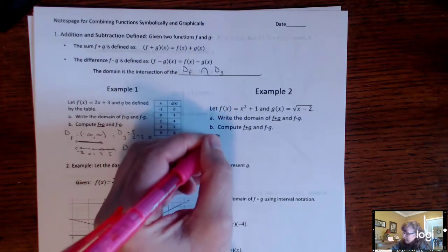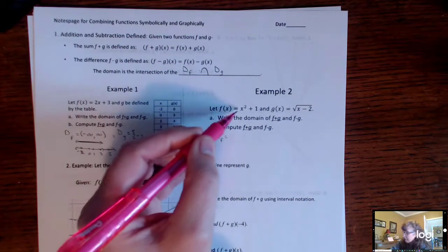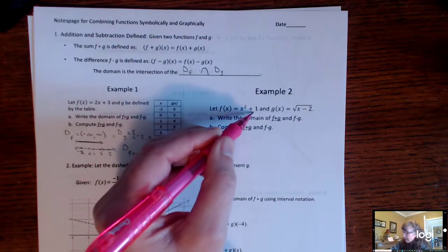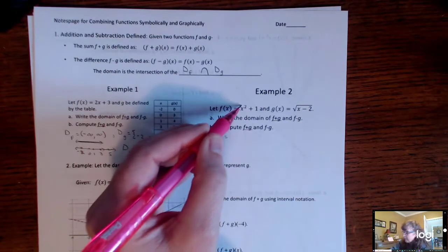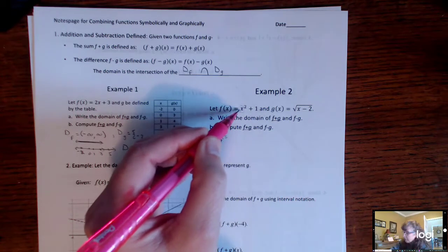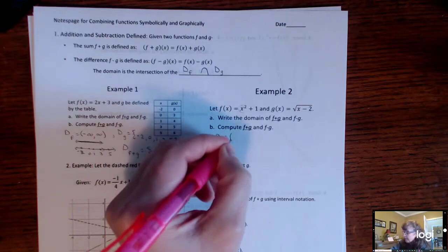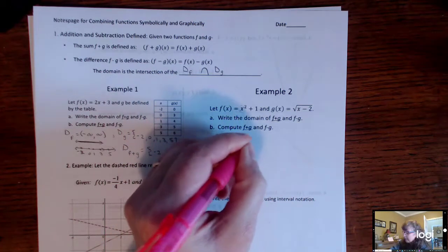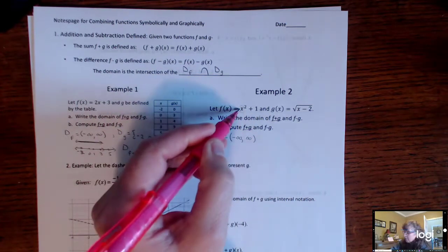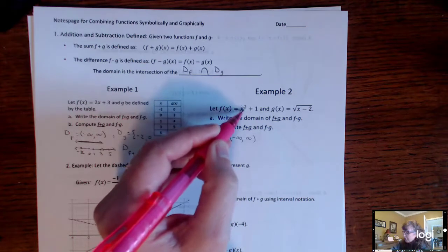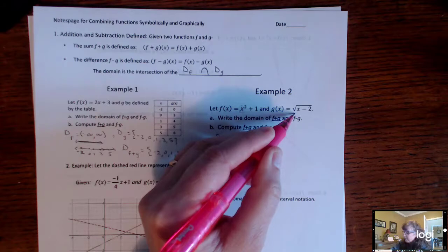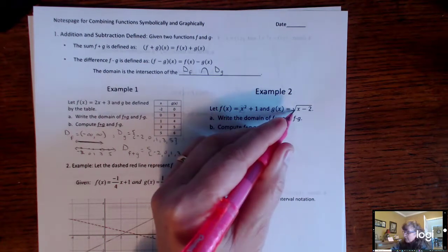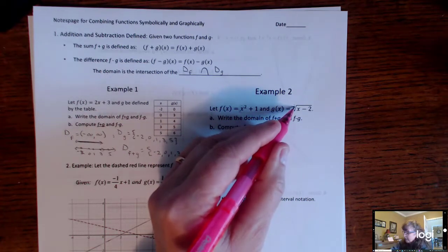So the domain of f is, this function is a parabola that opens up and is shifted up by 1, and it doesn't matter what you put in for x. You can put negative numbers in, square roots in, positive numbers. So the domain for this function is all real numbers, because there's no restriction on what you can put in for x. However, g of x has a restriction because it's under an even index radical.